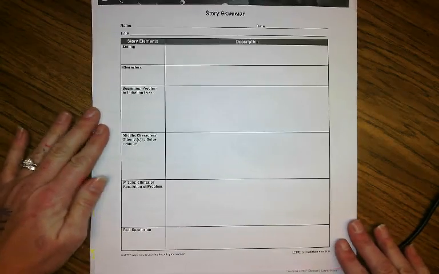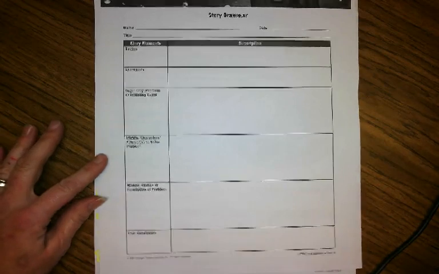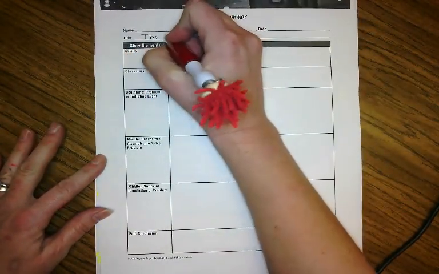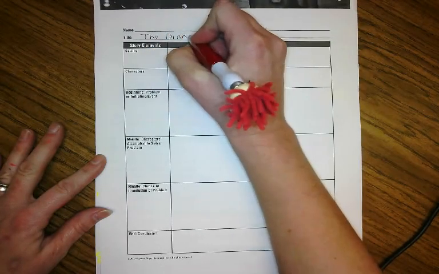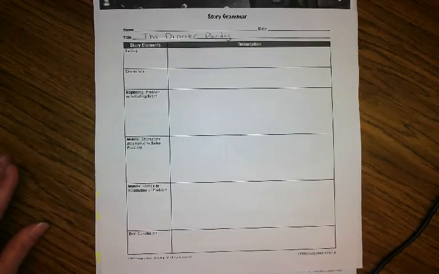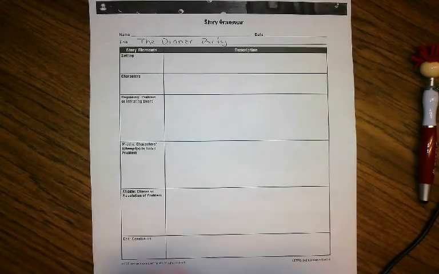We are going to work on story grammar. Just like grammar can be the parts of a sentence or parts of speech, today we're going to talk about the parts of a story. And I'm going to fill out, the title is The Dinner Party. We started this story the last time we talked when we were looking for words with oi in the middle of the word, spelled O-I. And now we're going to look at the parts of that same story called The Dinner Party.